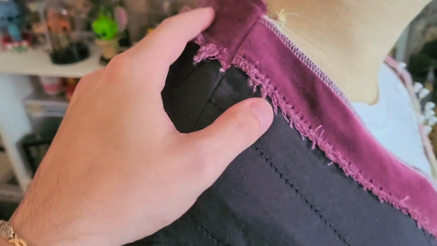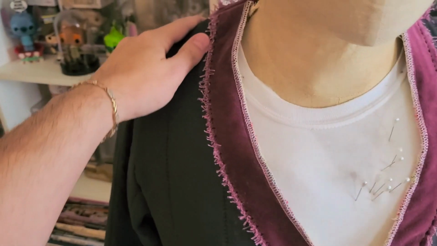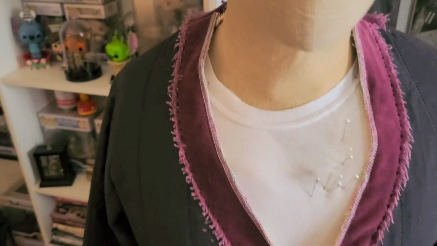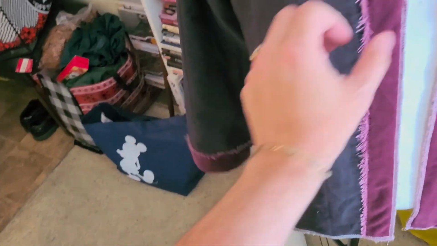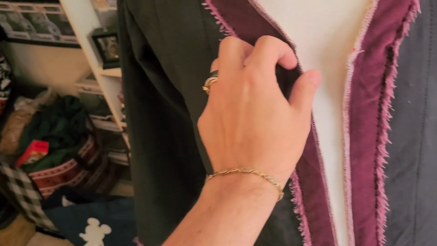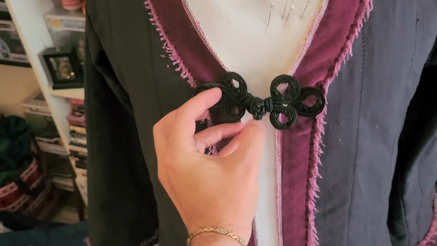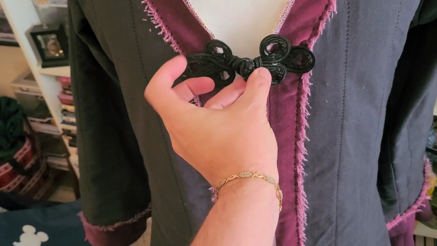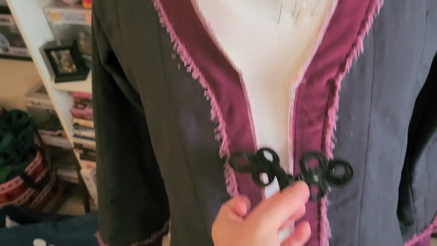On the other side it lined up, so I don't know. Maybe hidden underneath the collar, but I'll try to fix that. Still have to do the other sleeve. And then I got to do the lining and then put the little frogs down the front, which is going to look something like that. So, yeah, I'll just top stitch them on once I get the lining put together.